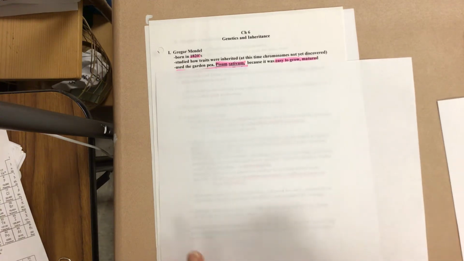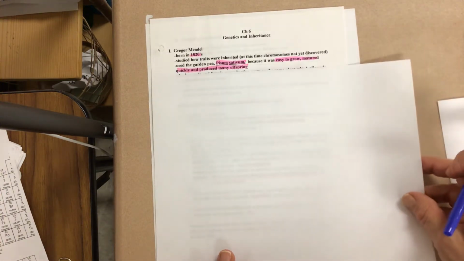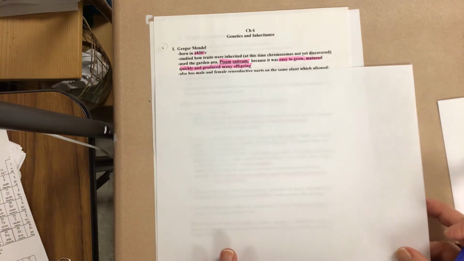He used a plant, the garden pea, whose scientific name is Pisum sativum. So Pisum is the genus, sativum is the species. And I think we've talked about this before. You underline both of them, okay? But you capitalize the first one, the genus, and then you leave the species lowercase. He used this plant because it was easy to grow, it matured quickly, and it produced many offspring.